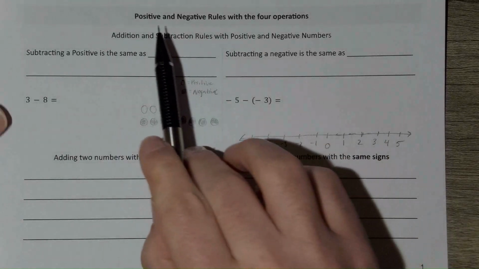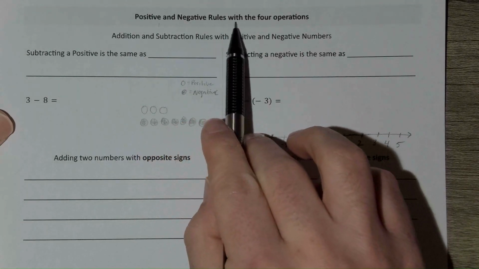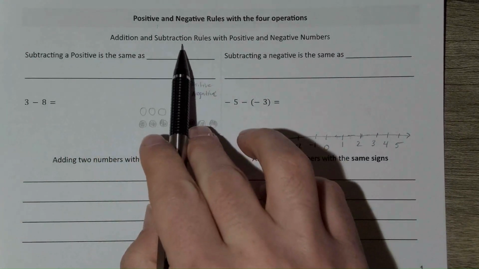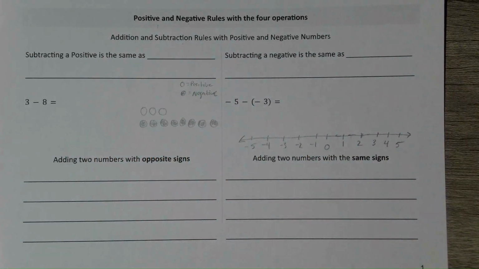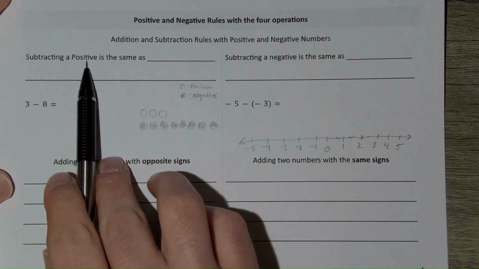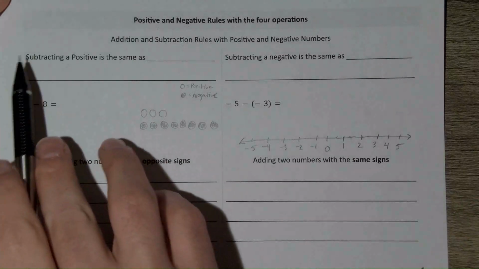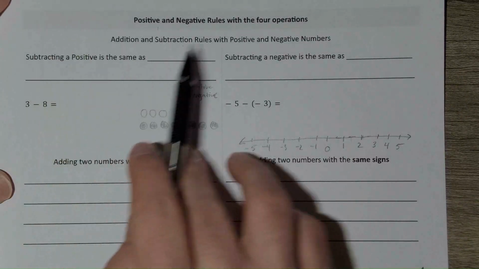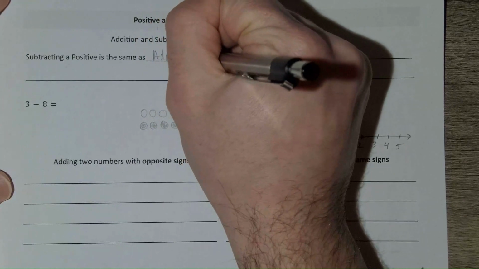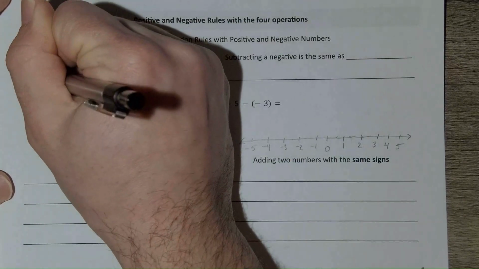Starting the second part of our problem, we have positive and negative rules with the 4 operations. So to start off, we're going to do addition and subtraction rules with positive and negative numbers. So we said this all year long: subtracting a positive is the same as adding a negative.